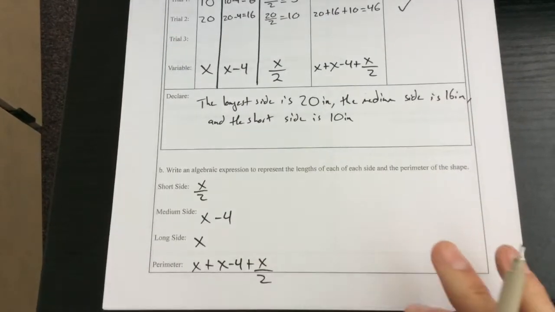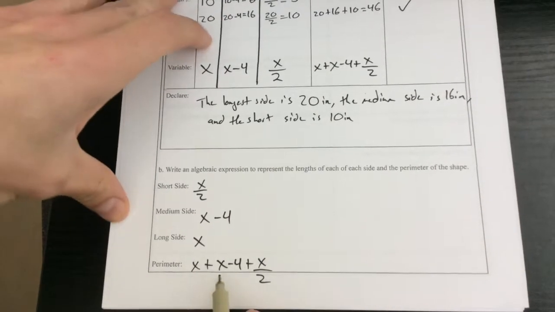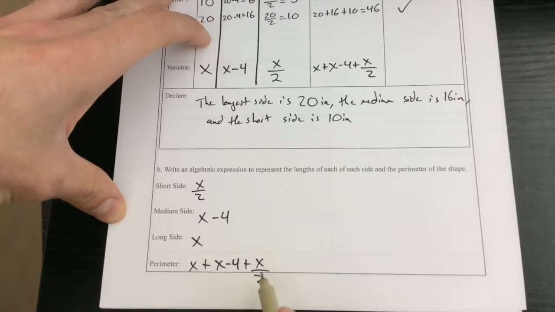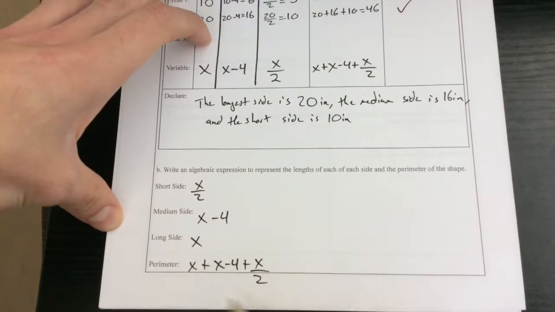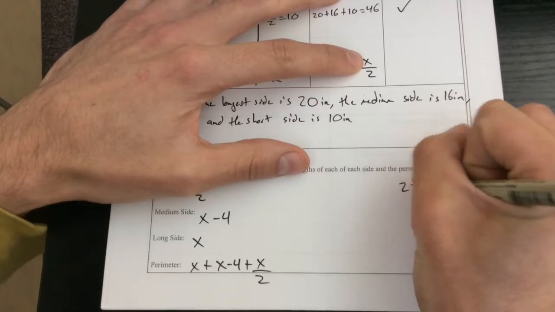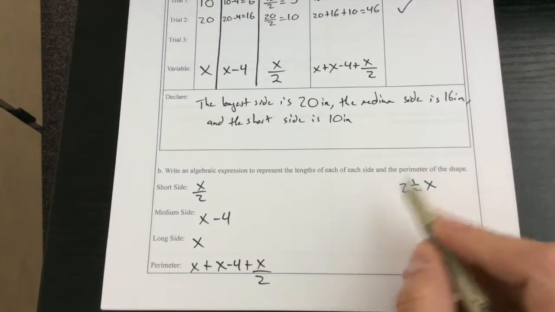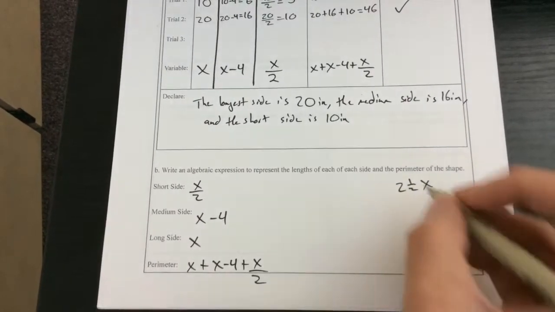That's an expression. If you want to combine like terms, we know that an x and an x makes 2x. And then we have another half an x. So this gets a little funny. So if you have 2 of something and then another half, then we have 2 and a half x. But we don't usually write 2 and a half x. We would usually change this number to an improper fraction. So 2 times 2 is 4 plus 1 is 5.